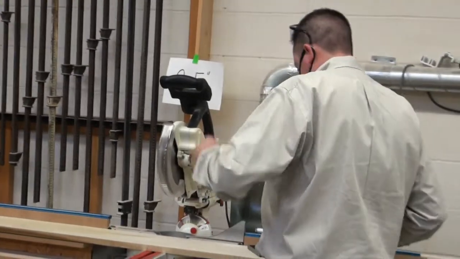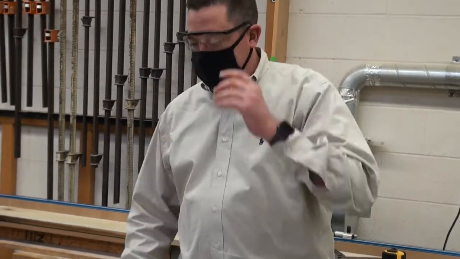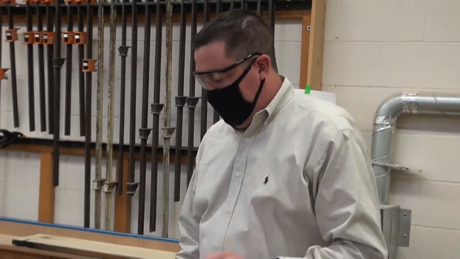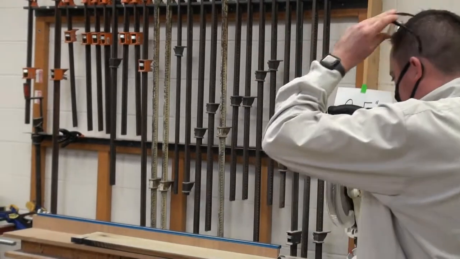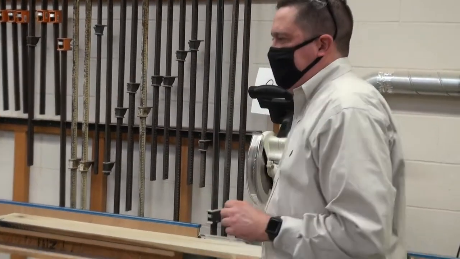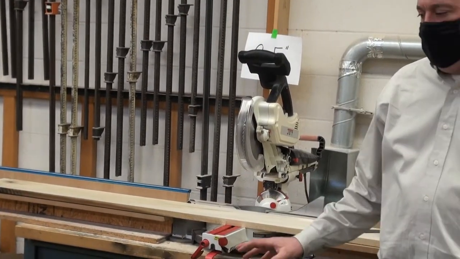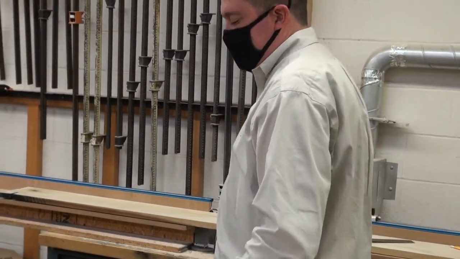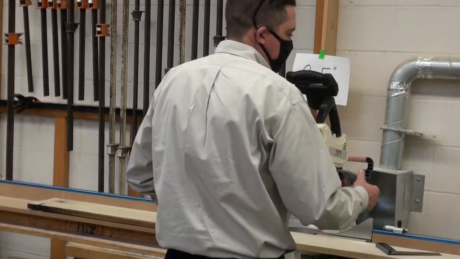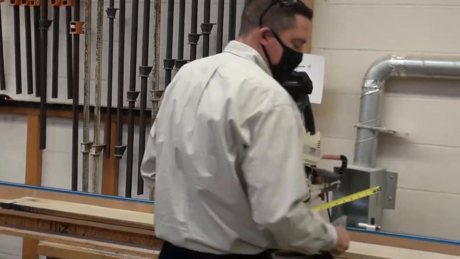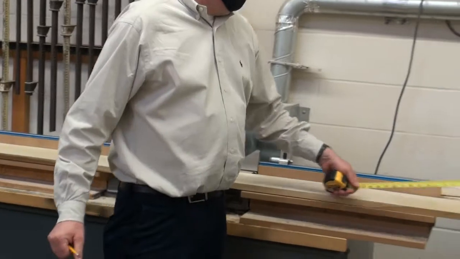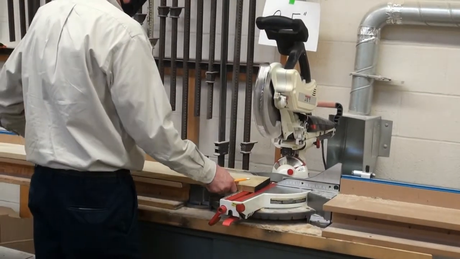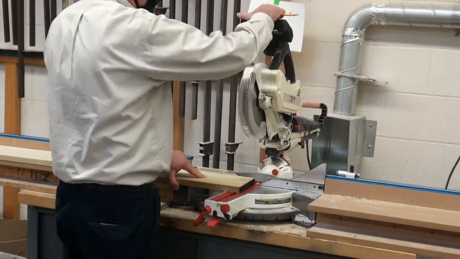The compound miter saw is the first stop on our family tree of check marks here. It says that we need to take this board down to 36 inches. So in other words, whatever board we collect, it needs to be at least, I believe, 4.5 inches by 36 inches. So we're going to mark our board. And really what we want to do first is square up this end. We're going to give a nice square edge on here.